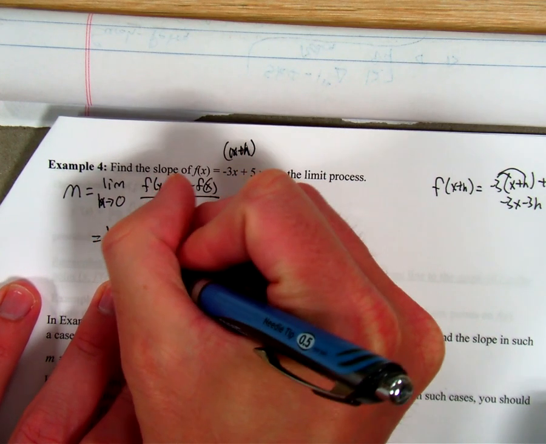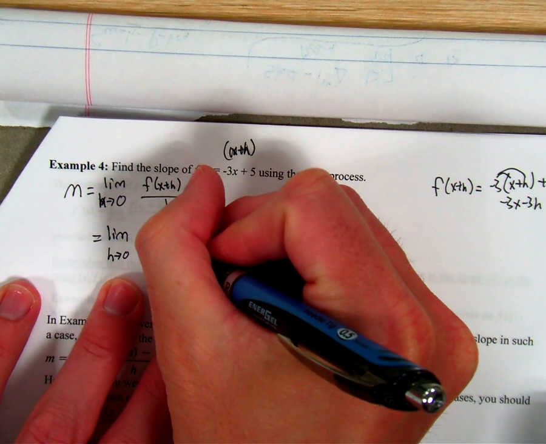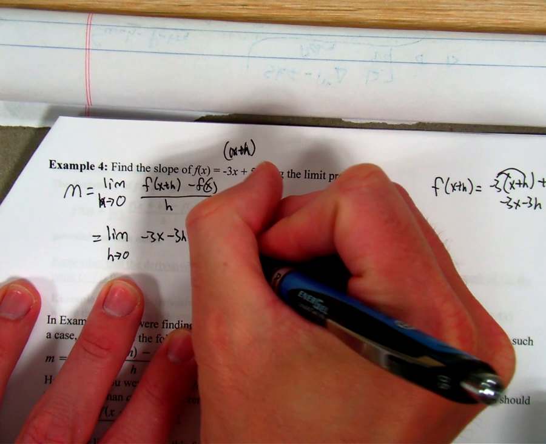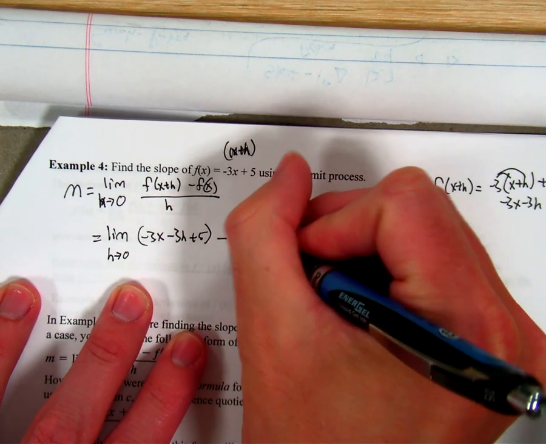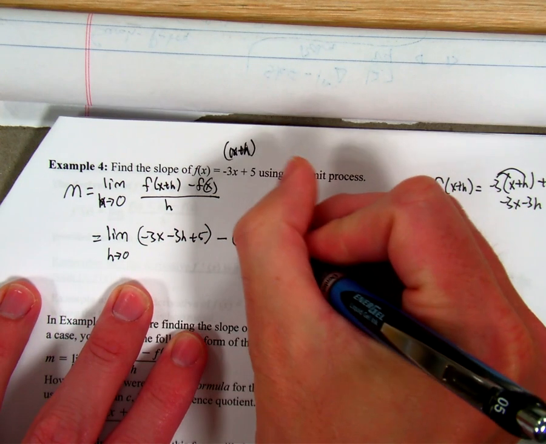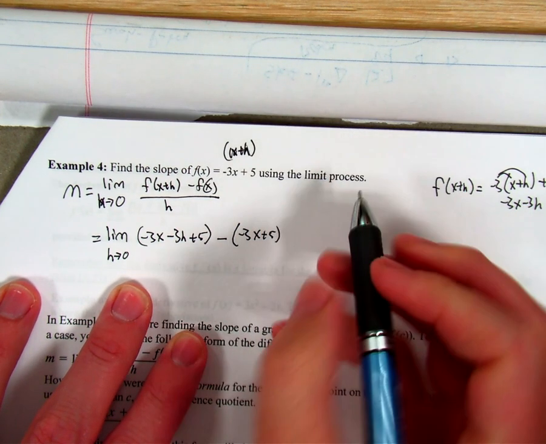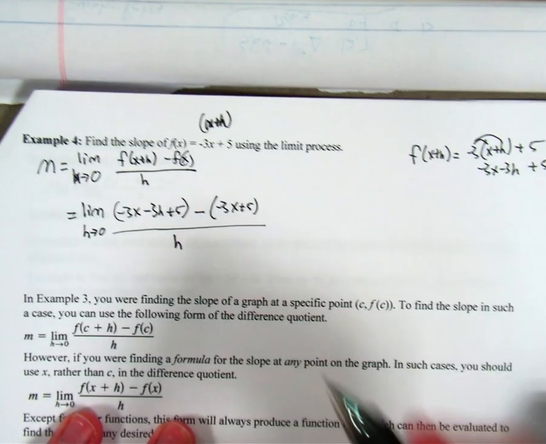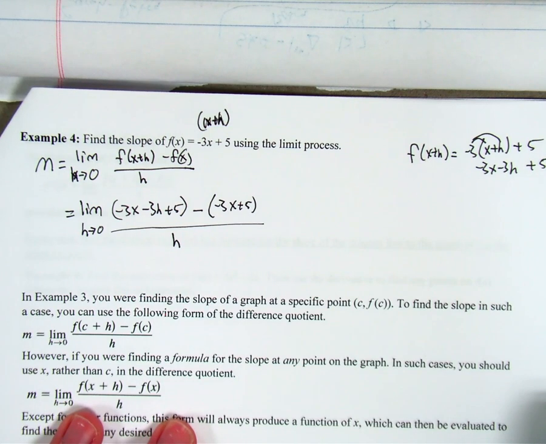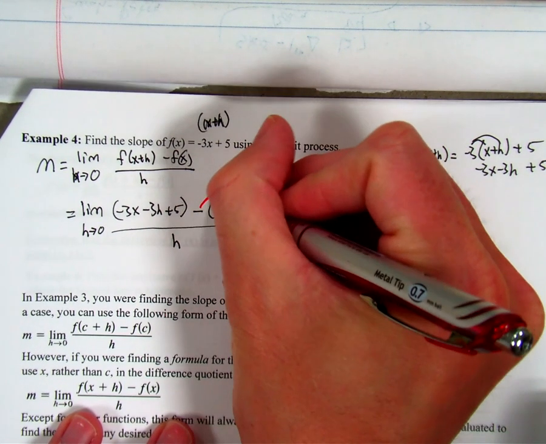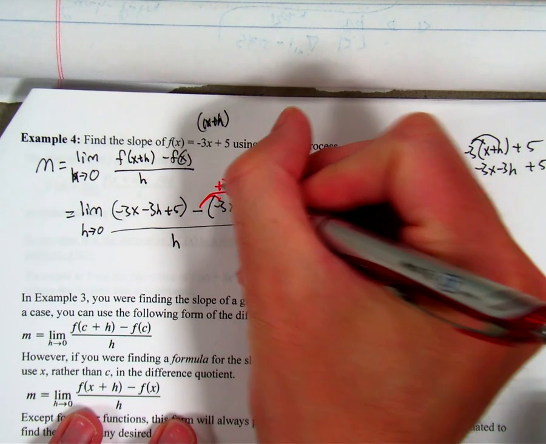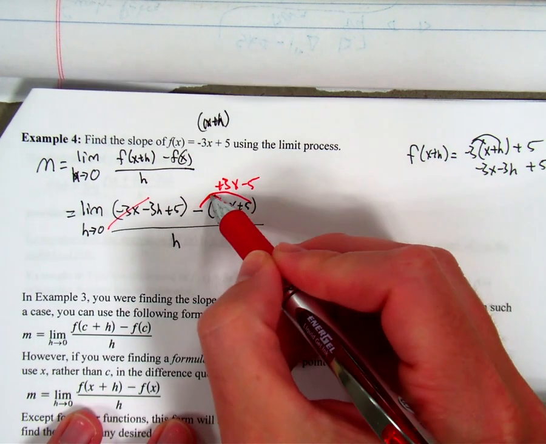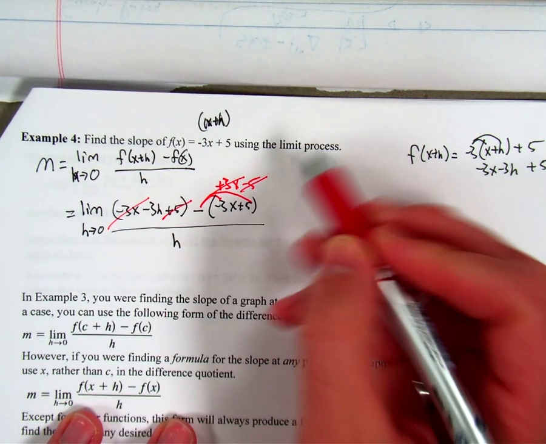Limit as h goes to 0 of negative 3x minus 3h plus 5 minus the original f of x, all over h. Okay, if we distribute this minus sign, that'll be a minus, that's going to be a plus 3x and a minus 5. So the minus 3x and the plus 3x would cancel. Plus 5 minus 5 cancels.